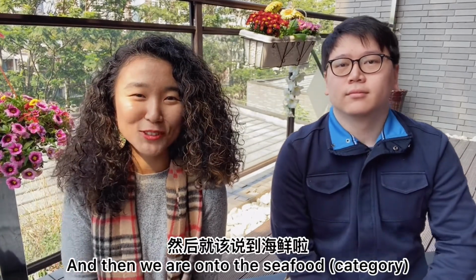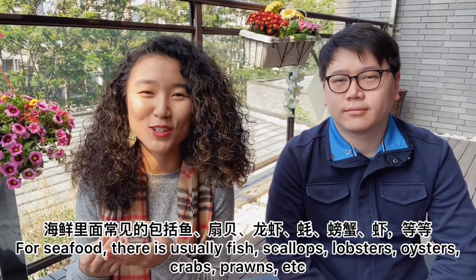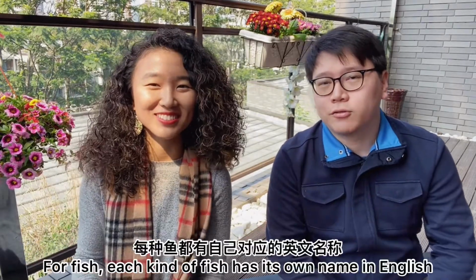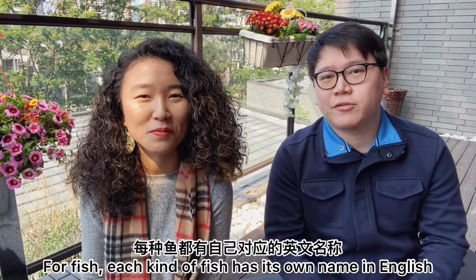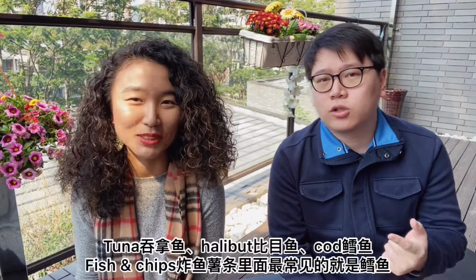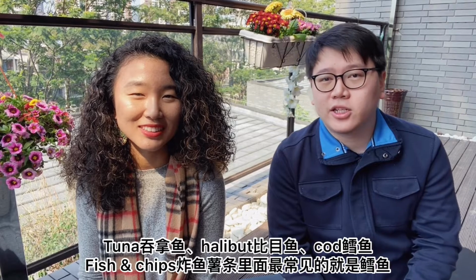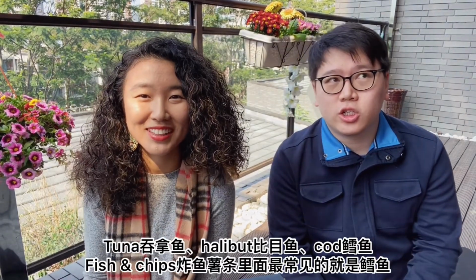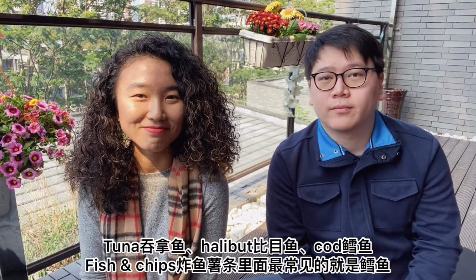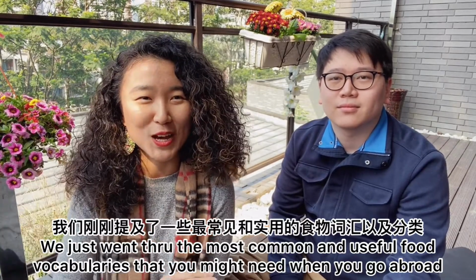Okay, and then we're on to the seafood. For seafood, there's usually fish, scallops, lobsters, oysters, crabs, and prawns. For fish, each kind of fish has its own name in English. So we know the salmon, that's a popular one. Tuna 就是吞拿鱼。Halibut 是在北美很常见的一种比目鱼。以及 cod 鳕鱼，就是 fish and chips 炸鱼薯条里最常见的就是 cod.